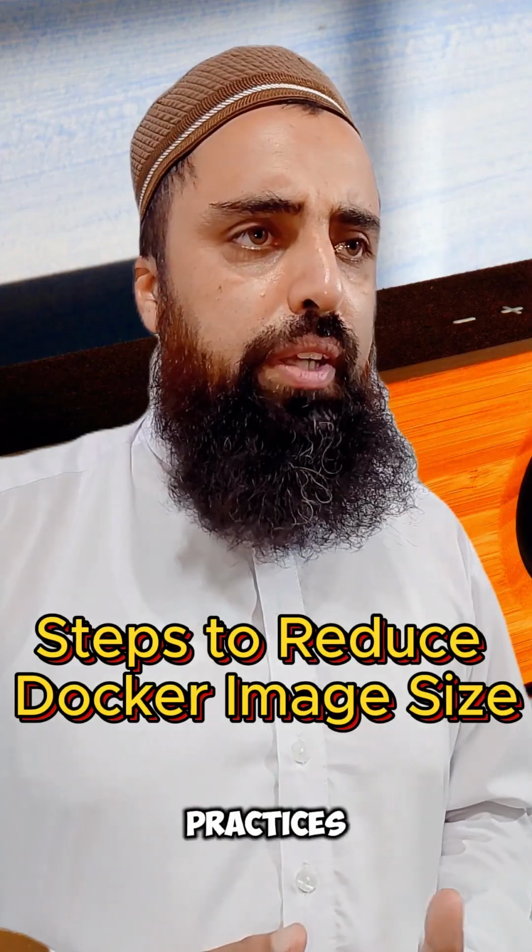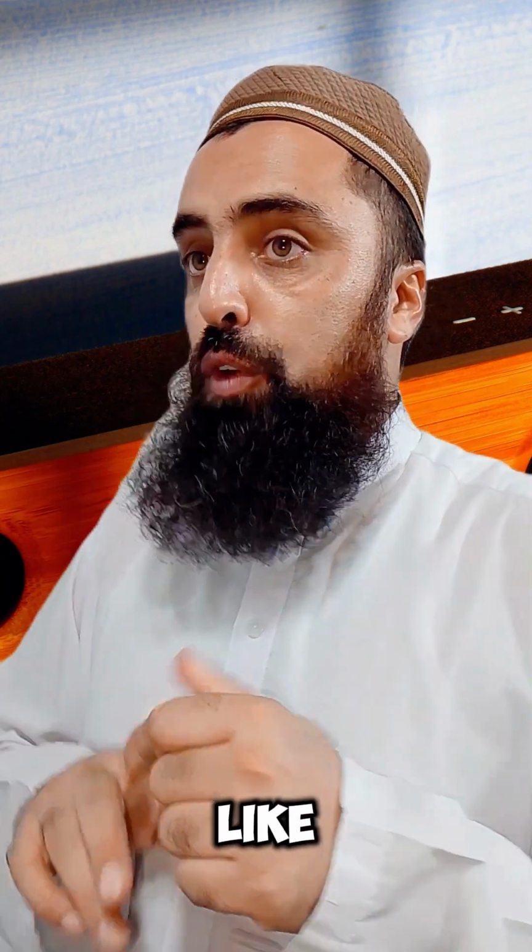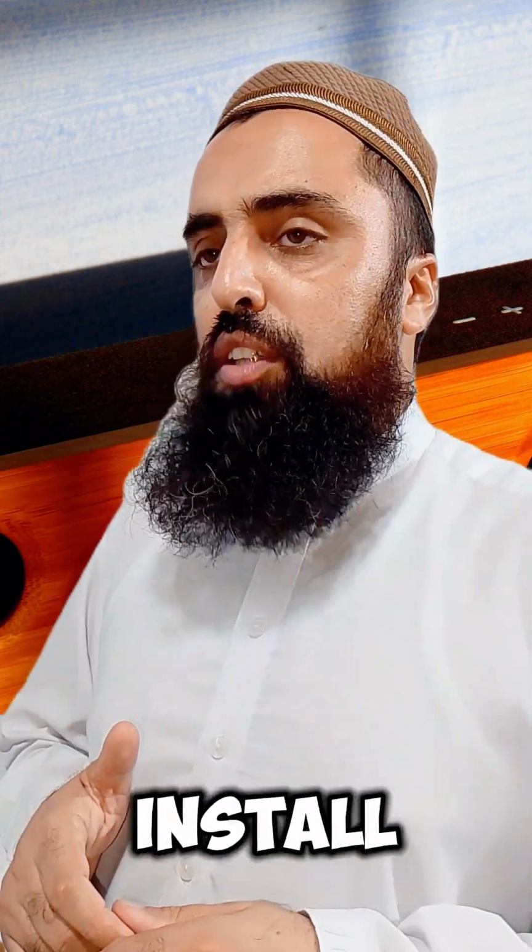Perfect. What are the best practices to reduce image size in Docker? Sir, in order to get a reduced image size in Docker, we must follow the following practices. We must use a smaller base image like BusyBox or Alpine Linux. Alpine Linux is as small as 5 MB. So our base image should have a minimal size. We should not install debug tools like curl, vim or nano.